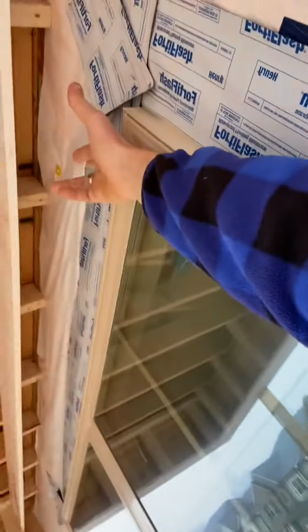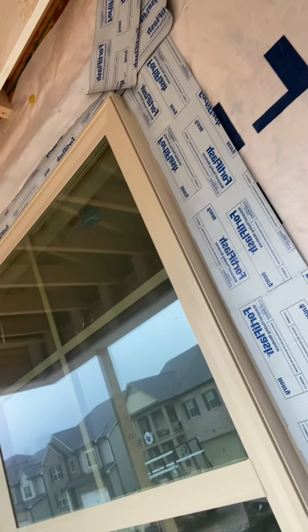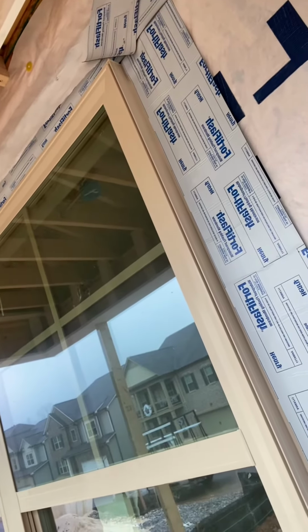What that does is allow water, if it were to get behind this house wrap, to run down underneath this and out. It's not gonna get trapped underneath this window header and rot out. So that's a good example of a properly wrapped and installed window.